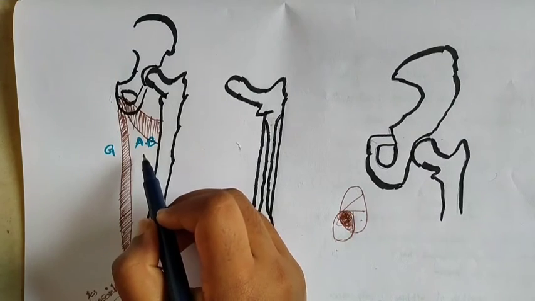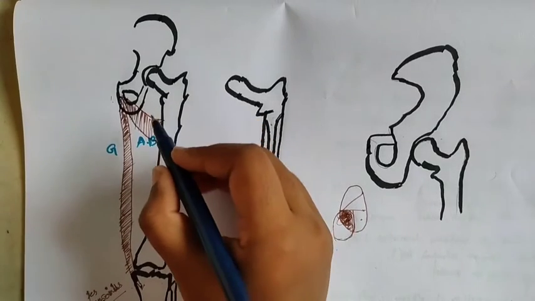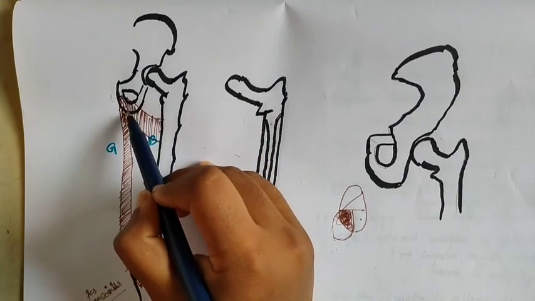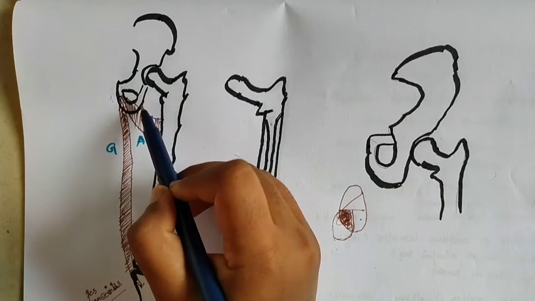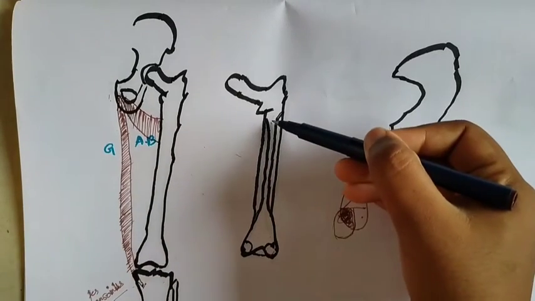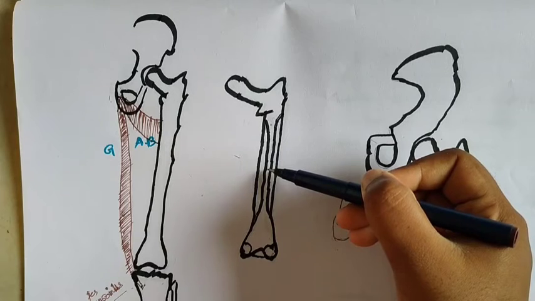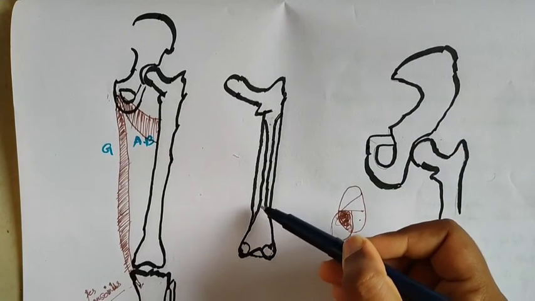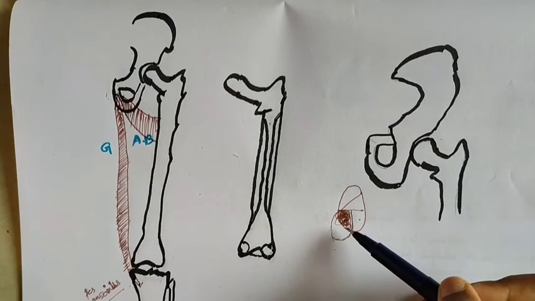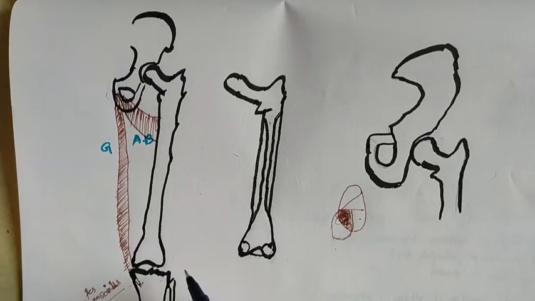Adductor Magnus muscle has two parts, the adductor part and the hamstring part. The adductor part takes its origin from the ischiopubic ramus. From here it originates and inserts to the posterior surface of the proximal femur, the linea aspera, and then the medial supracondylar line. But this hamstring part is inserted to the adductor tubercle.